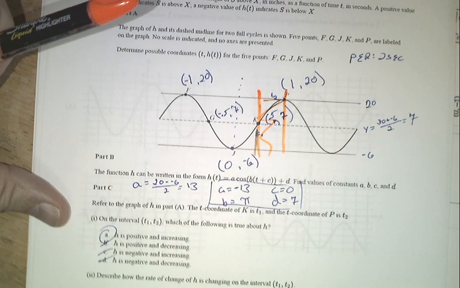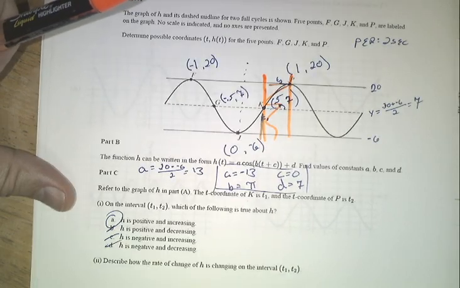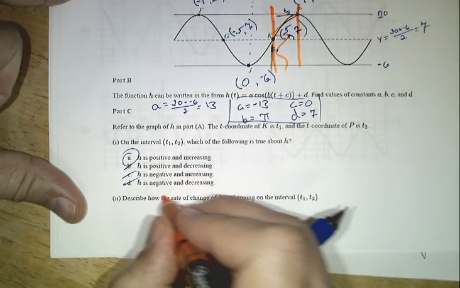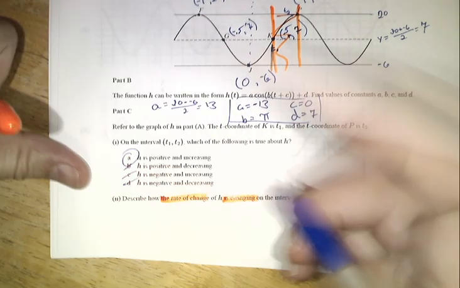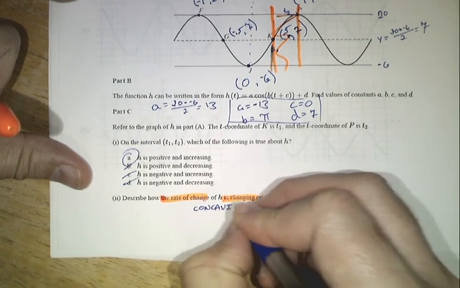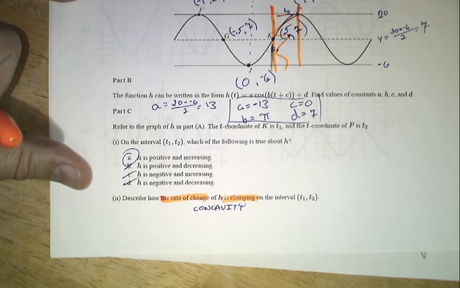And then finally, describe how the rate of change of h is changing. So, rate of change is changing. That is concavity. The rate of change of the rate of change is concavity.